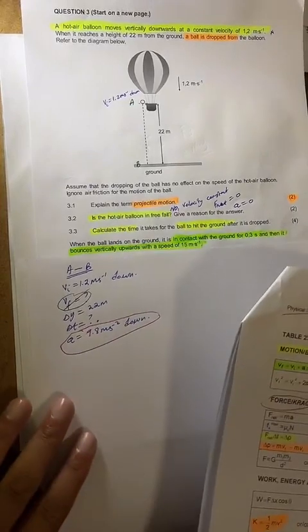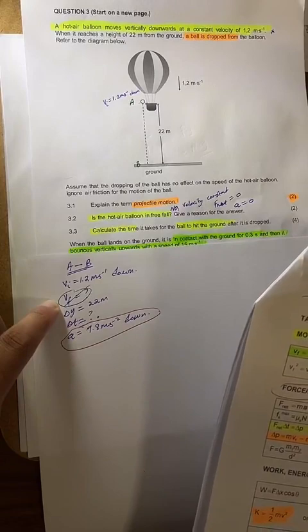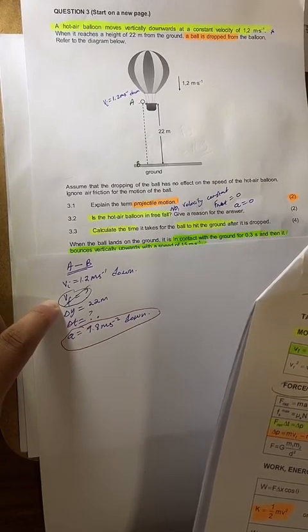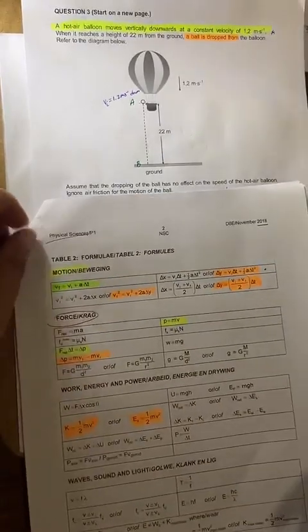So from the formula sheet, we choose a formula that does not have final velocity. We are avoiding final velocity. Yes, yes, Hoti, I made a mistake. The time is what you're looking for.